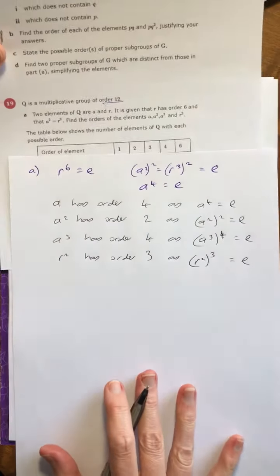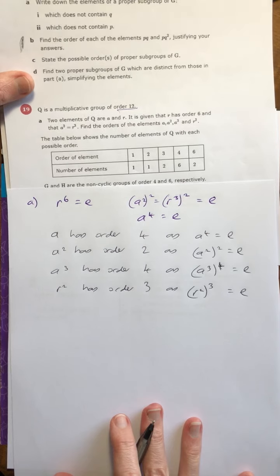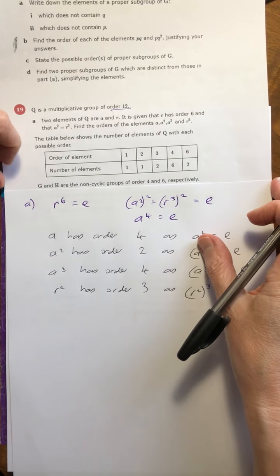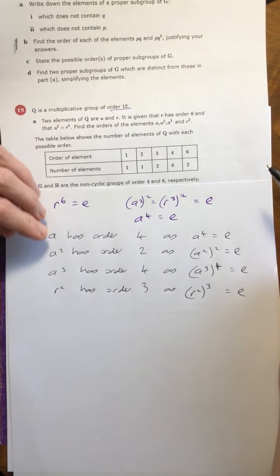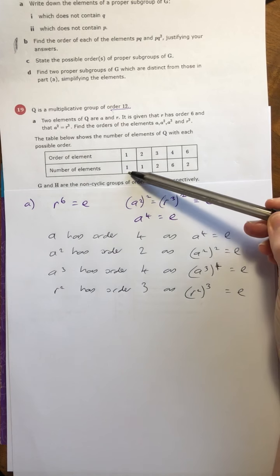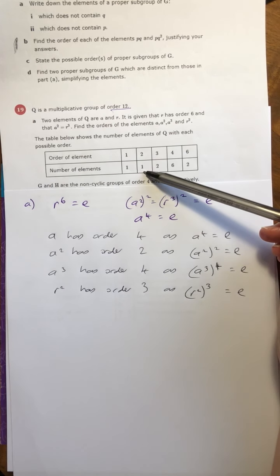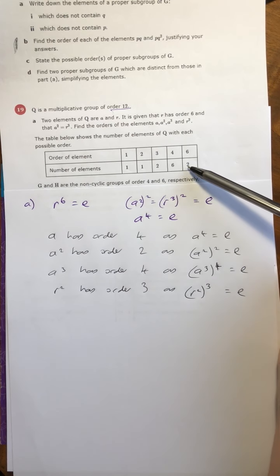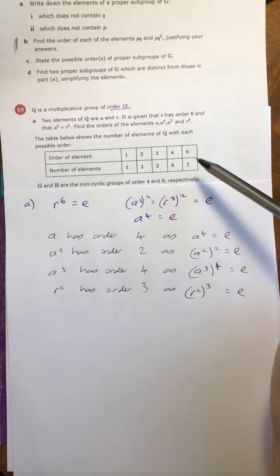Okay, you've got to read this carefully. The table shows the number of elements of Q with each possible order. So in your group of order 12, you've obviously got the identity, you've got one self-inverse, a couple of paired inverses, you've got 6 elements of order 4, and then 2 elements of order 6. So you know what I'm thinking.